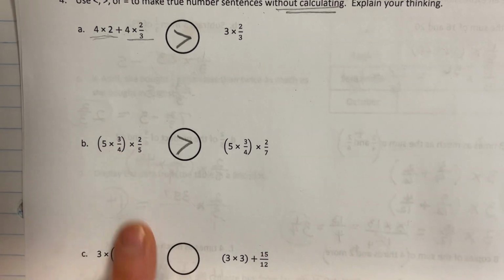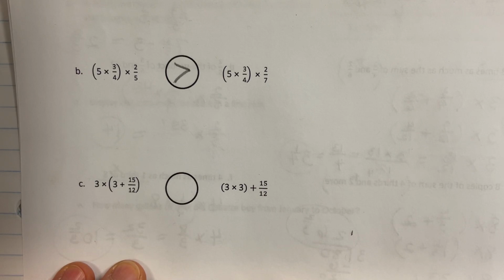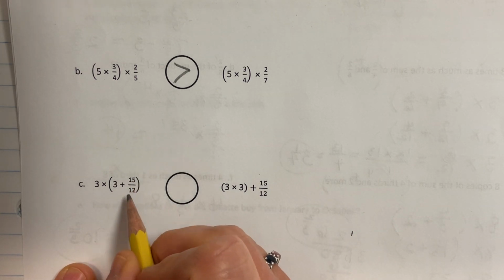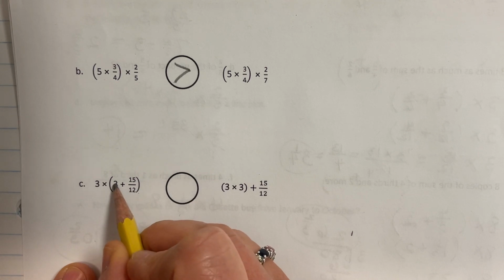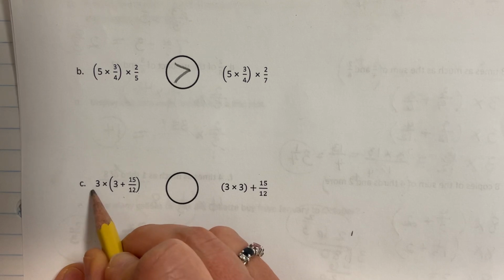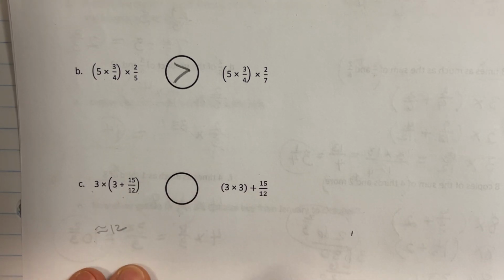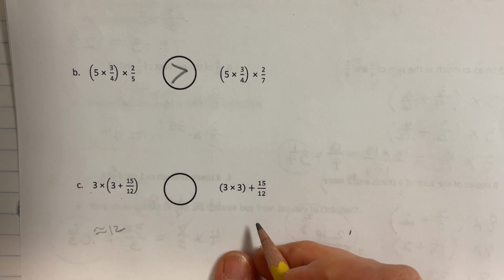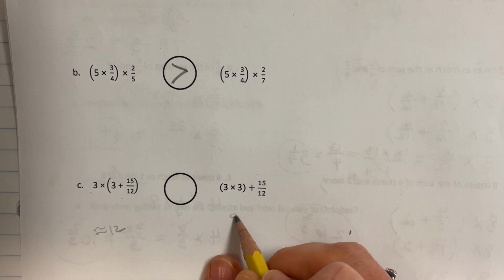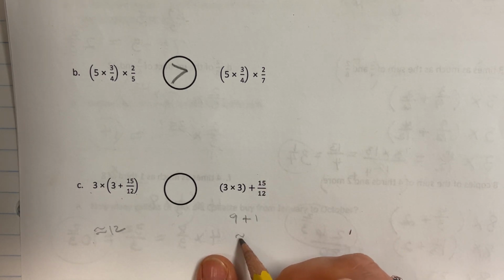Okay. This one looks a little strange. This is how I would do this one. Now, I would do a little calculating on this one. I would say this is improper. I know it's a little bit more than 1 whole. So this is about 4, okay? And this is about 4 times 3. So this side is about 12. So I'm just doing a little estimating on this one. That's how I would do it. Over here, this is 9. And then I add, this is a little more than 1 whole. So this side is about equal to 10.